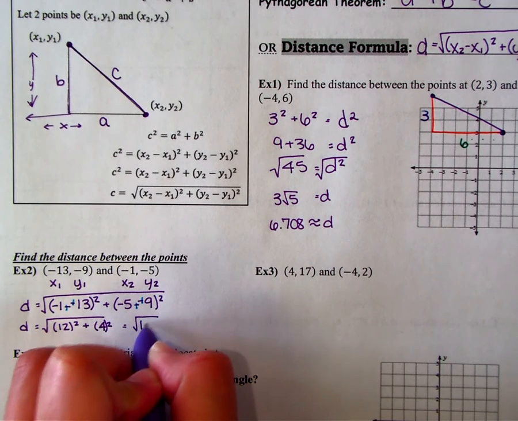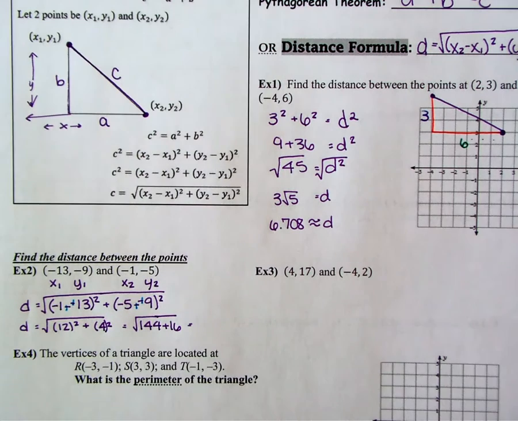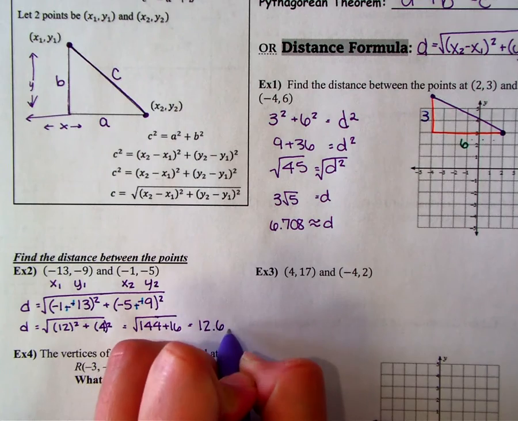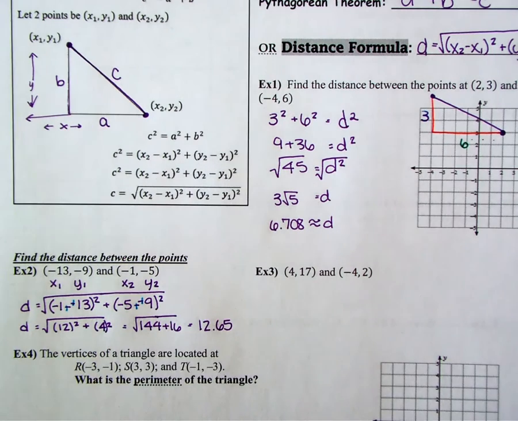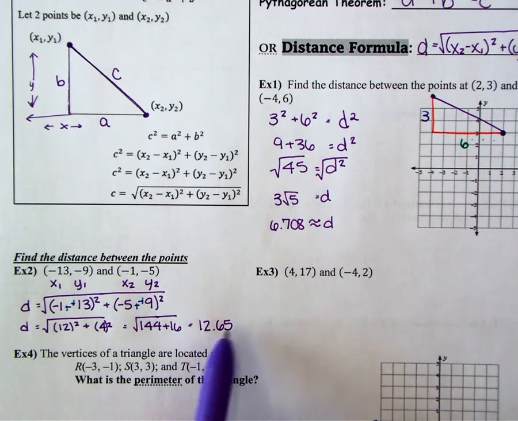And so we end up with 144 plus 16 underneath the square root. And then we can just simplify it. I don't care if we get decimals here: 12.65. So your distance between (-13, -9) and (-1, -5) is 12.65.